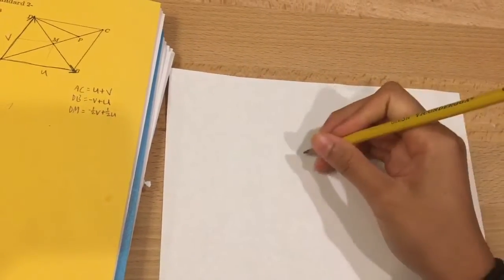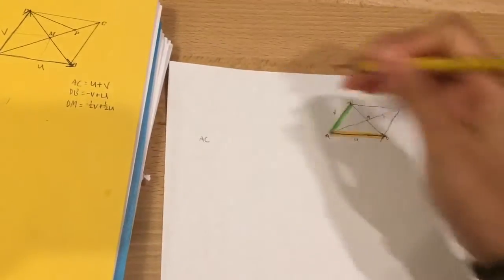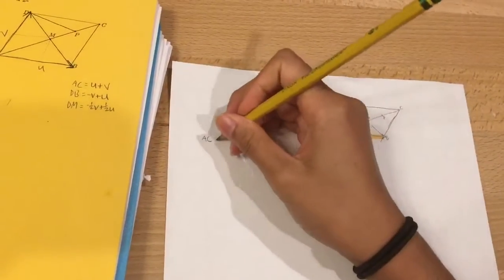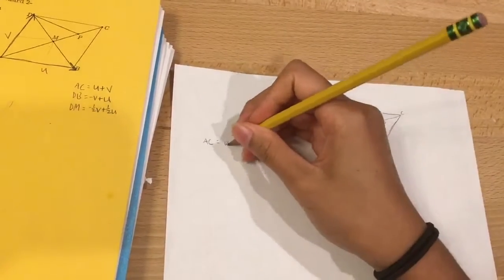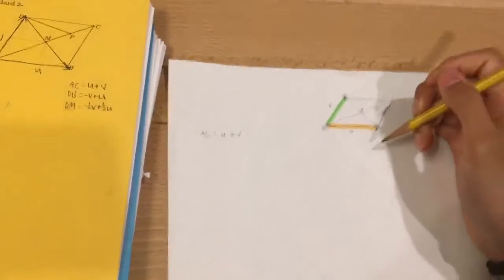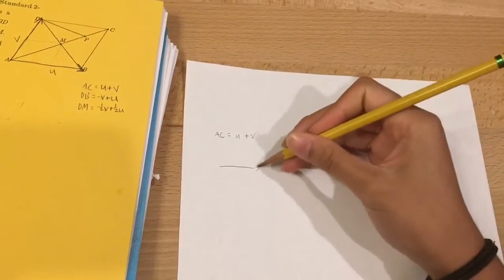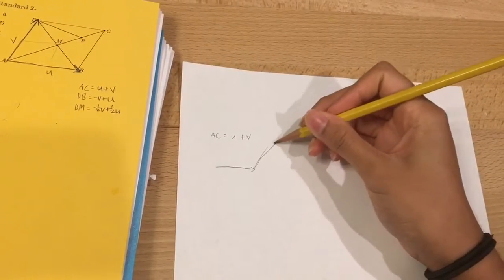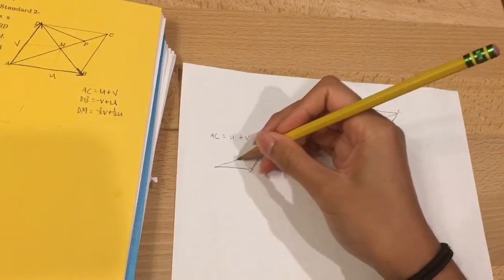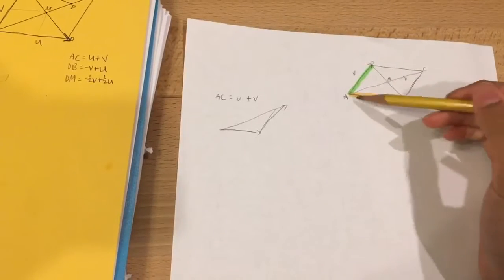So I said AC, this long one, is U plus V, because if I were to draw it out, it would be U and then V, and the resultant vector is this long line, which is the same as AC.